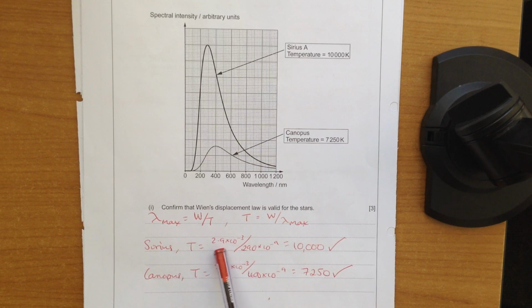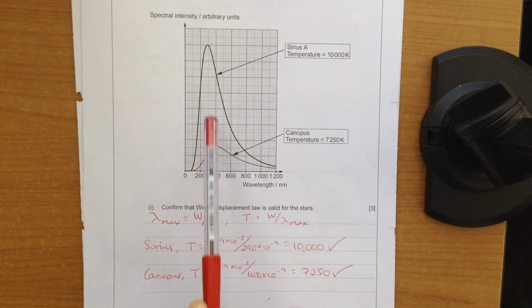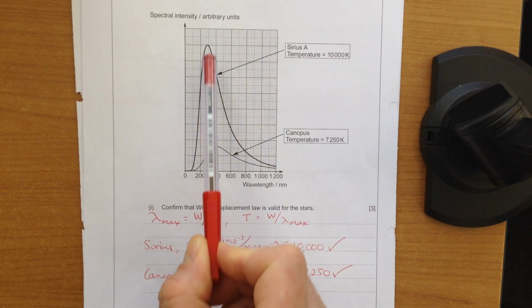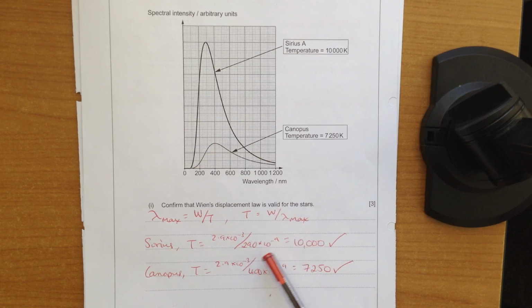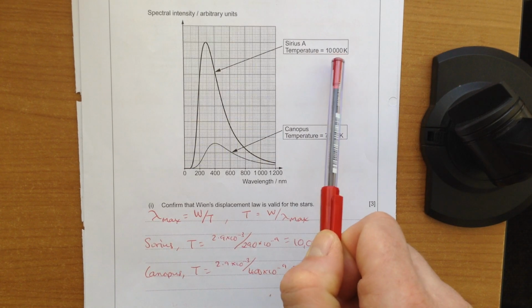So for Sirius, the Wien's constant is obviously in your formula booklet. Lambda max for Sirius, if you very carefully look at it, is about 290. Don't forget this is in nanometers. Make sure you put the 10 to the minus 9. That's an easy mistake to make. Put that in the calculator. It comes out as 10,000 Kelvin, which is what it said.